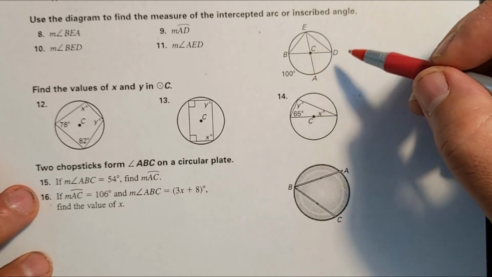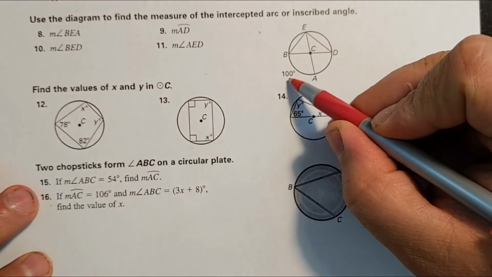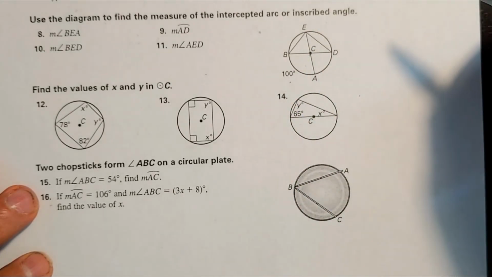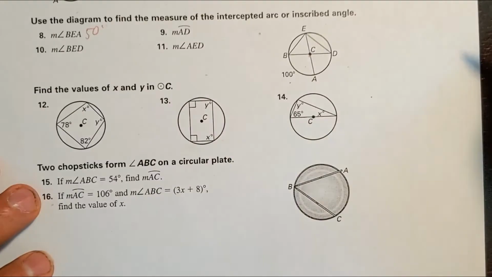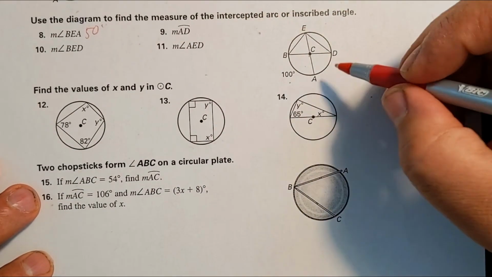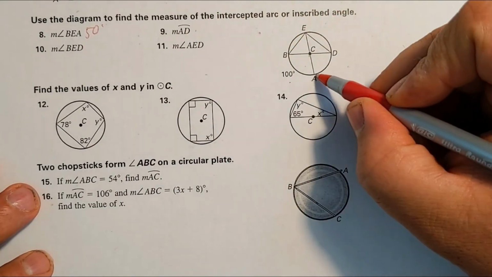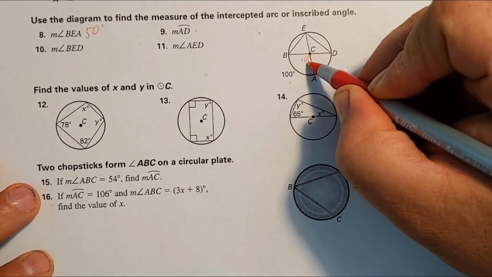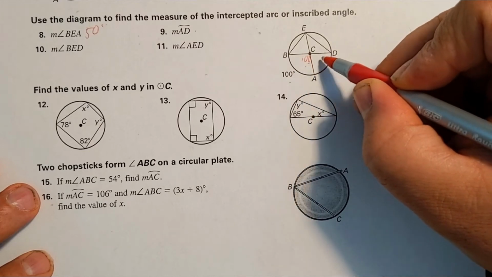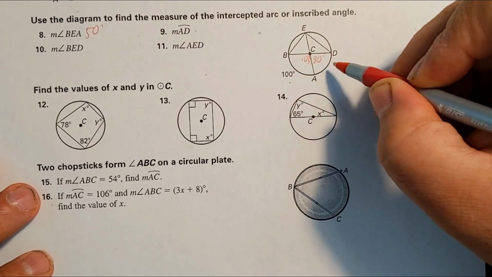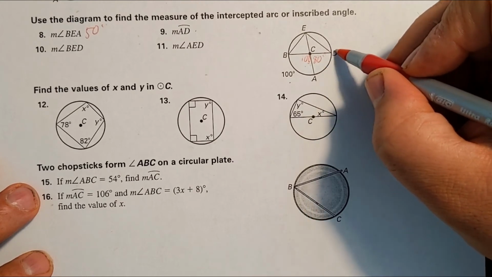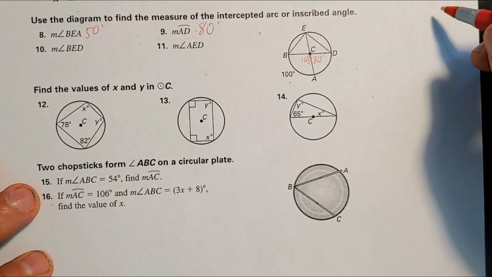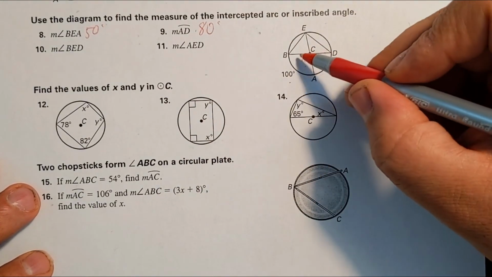It says find the measure of angle BEA. So BEA, if this is 100, at the center would have been 100, but it's out here, so it's smaller. So cut that 100 in half. We're at 50. Then it says find the measure of arc AD. So AD has to be the same thing as the angle. So if this is 100, at the center that's 100, and this would be 180 altogether. So that means this side has to be 80 degrees. So the measure of arc AD is the same as that central angle. So it's also 80.